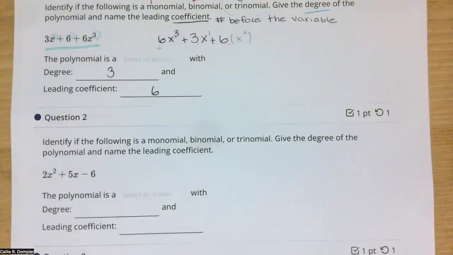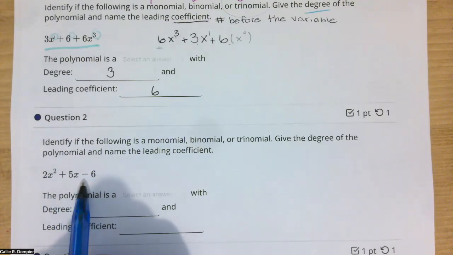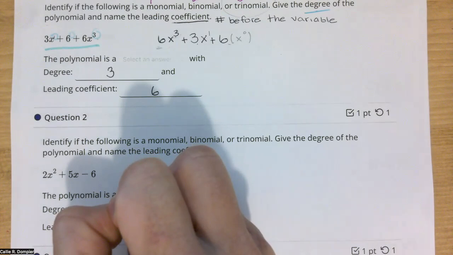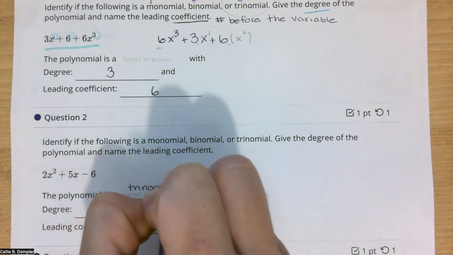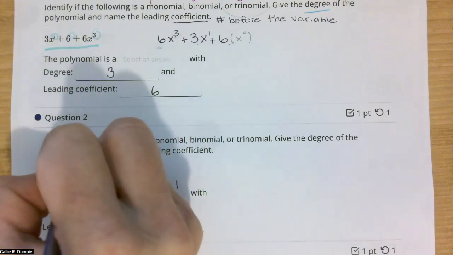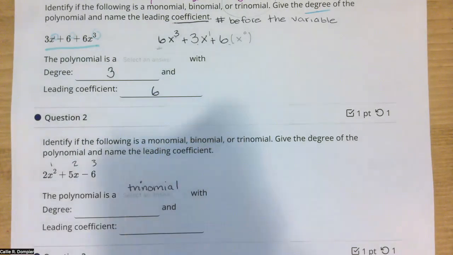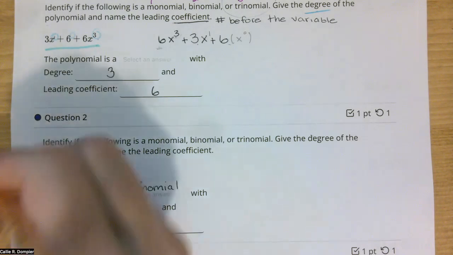Good? One more time. Here we have 2x squared plus 5x minus 6. The polynomial is a trinomial because we have 1, 2, 3 total terms. Trinomial. What is the degree? First, make sure you've put it in order, okay?